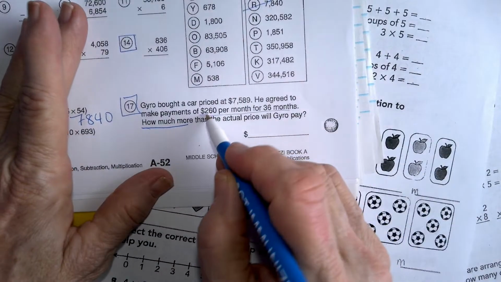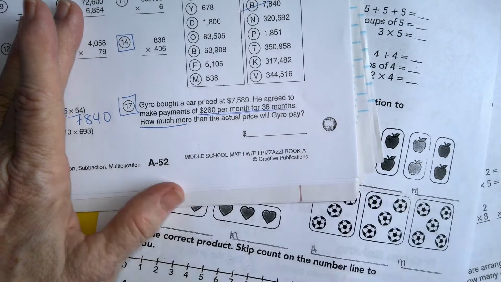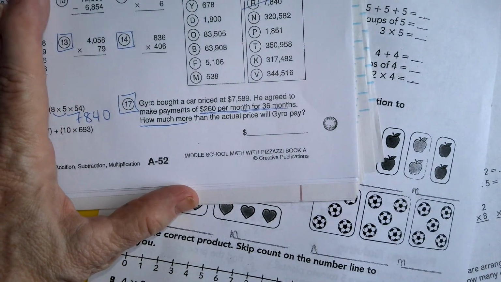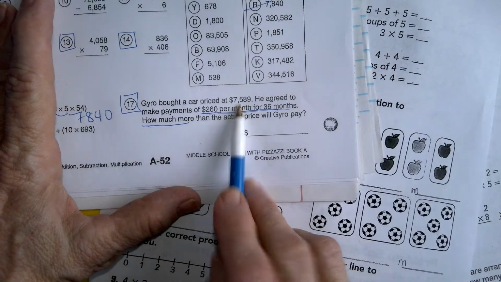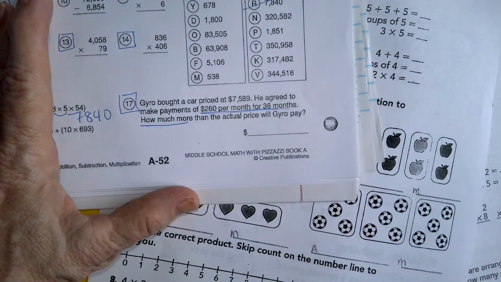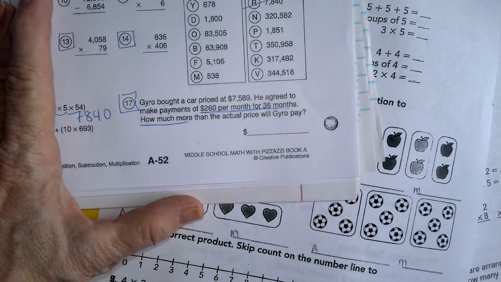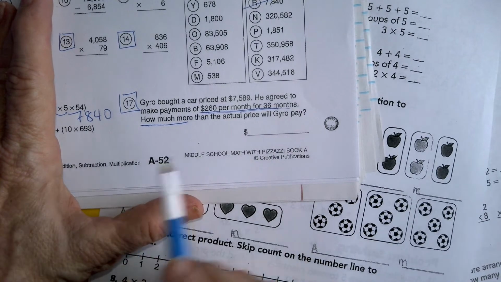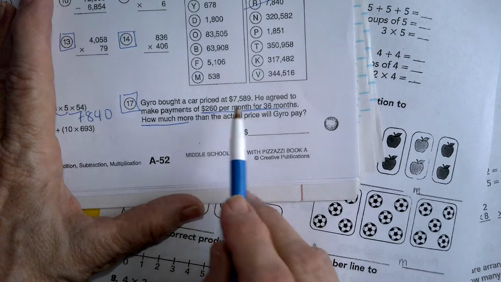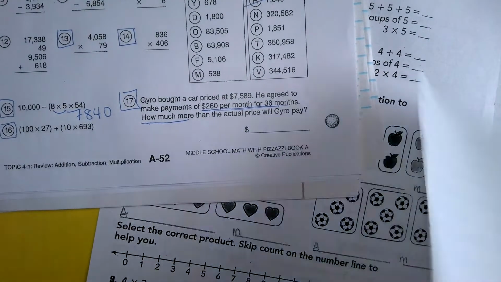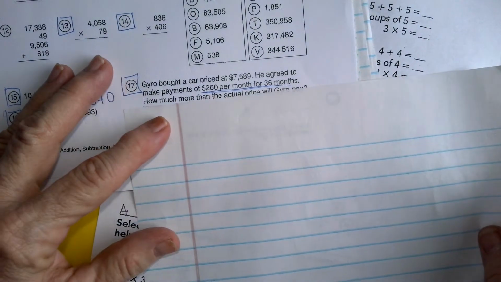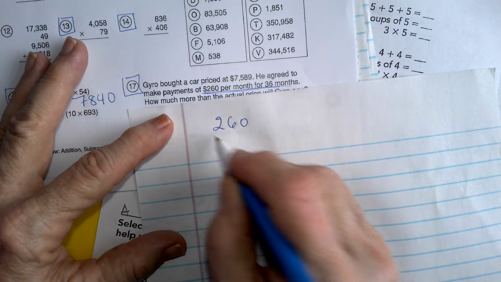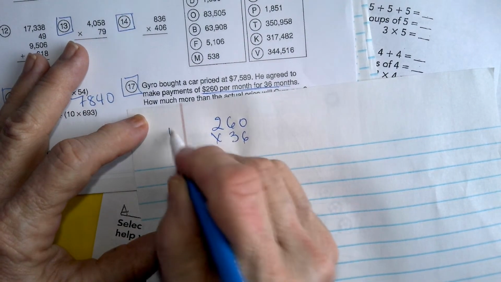So how can I get how much he paid in payments? What would I have to do? Multiply. What am I multiplying? 7,589. No, he's not multiplying that. This is a one-time purchase. McKinley. 36. Yes, ma'am. I couldn't hear because they were all shouting. Yeah, 260 per month for the number of months. So we need to multiply, and because that 260 goes together and it's bigger than that, you don't cut off that zero. So you're just going to put 260 times 36, and this is for number 17.